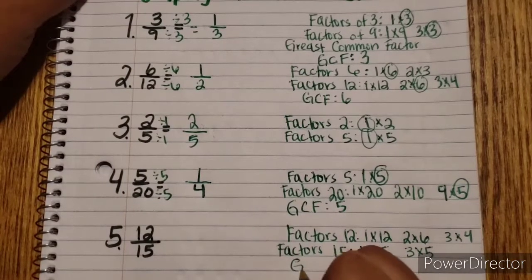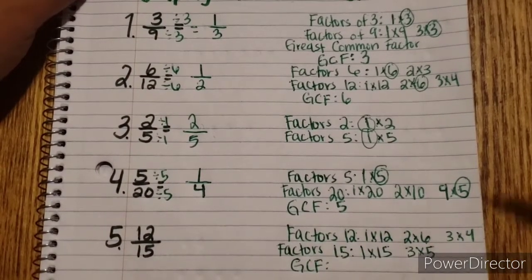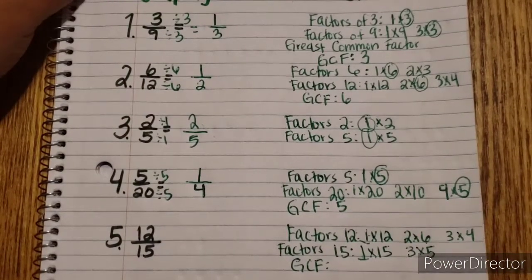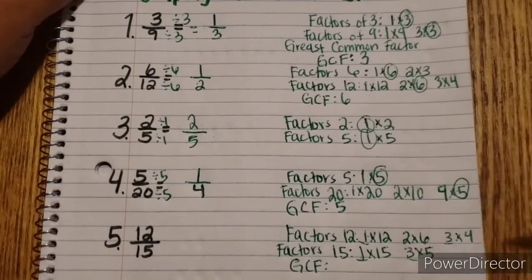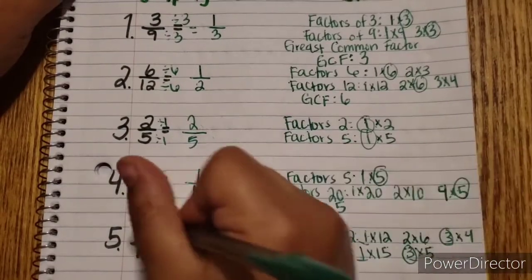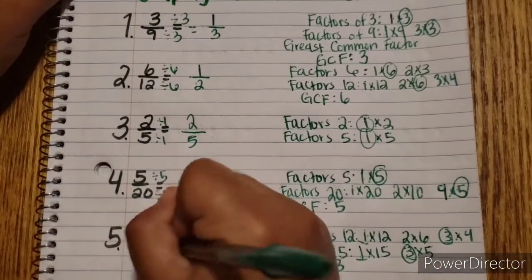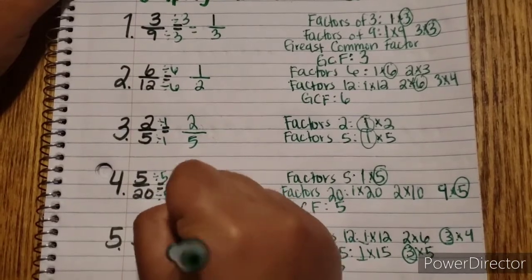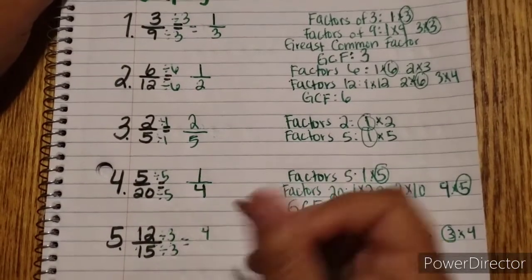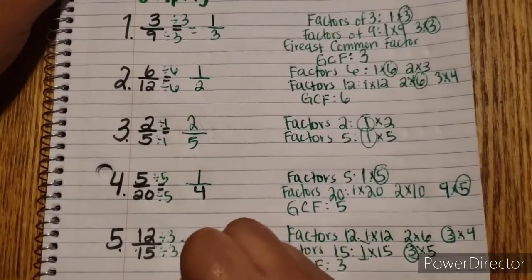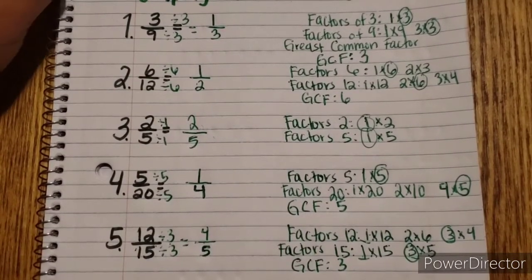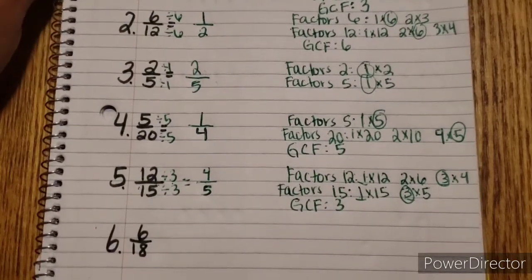So let's look for the greatest common factor. We have 1 in common. We have 3 in common. So the greatest is 3. So the greatest common factor is 3. So this would be 12 divided by 3 and 15 divided by 3. 12 divided by 3 equals 4, and 15 divided by 3 equals 5. So 12 over 15 simplified is 4 over 5. Now let's go on to the last one.